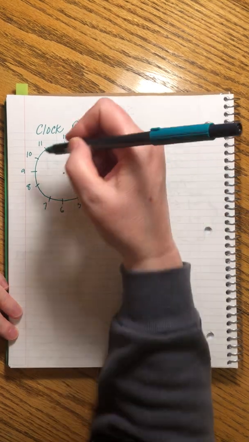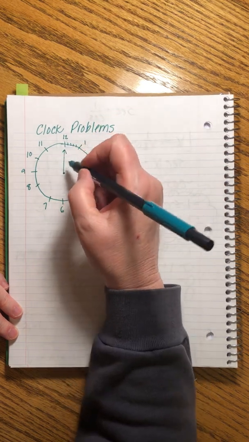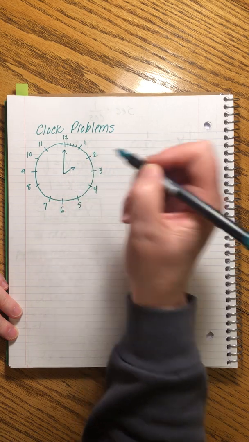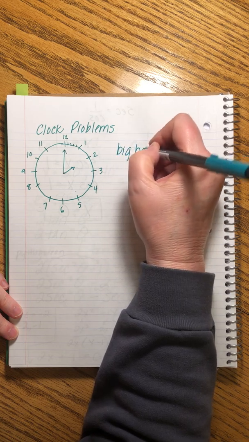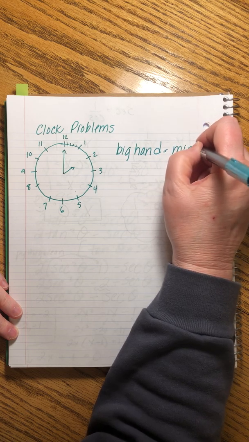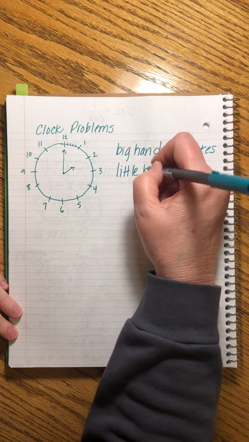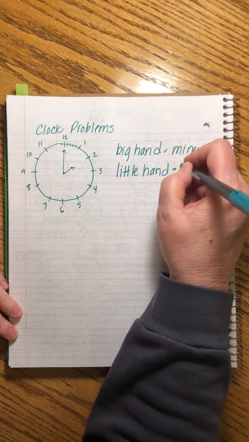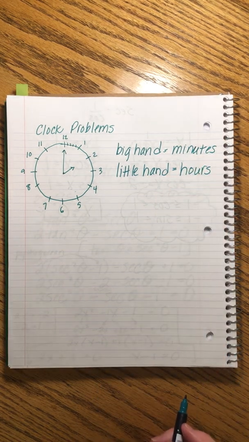Now, we have 2 hands on such a clock. There's a big hand and a little hand. The big hand counts the minutes. And the little hand counts the hours. And I wish I could tell you how much time I spent in my grade school classroom staring at the clock on the wall, watching things tick by.